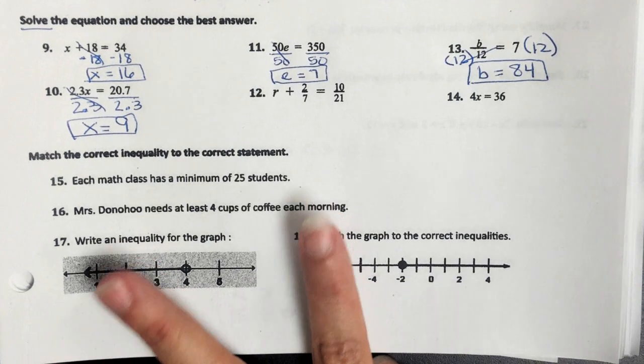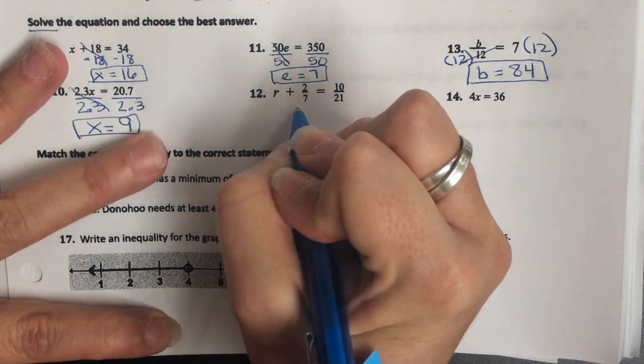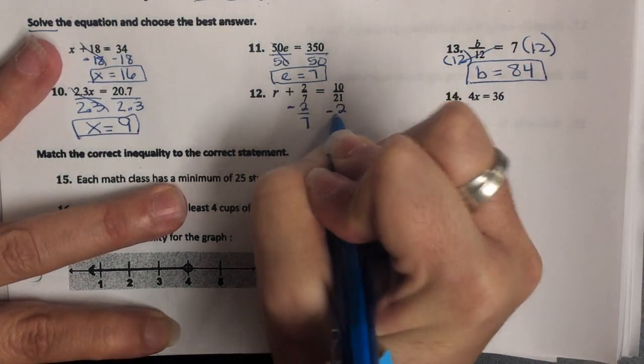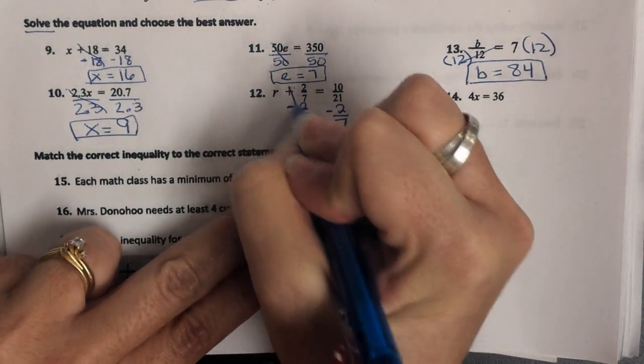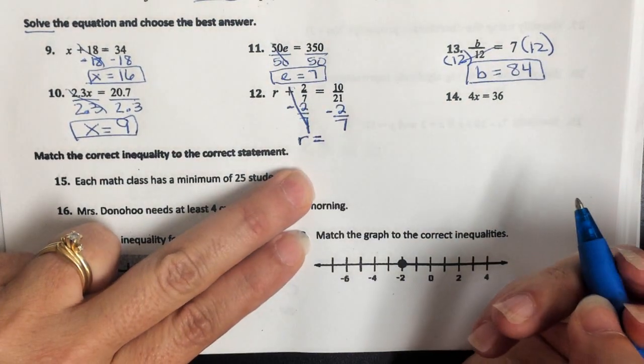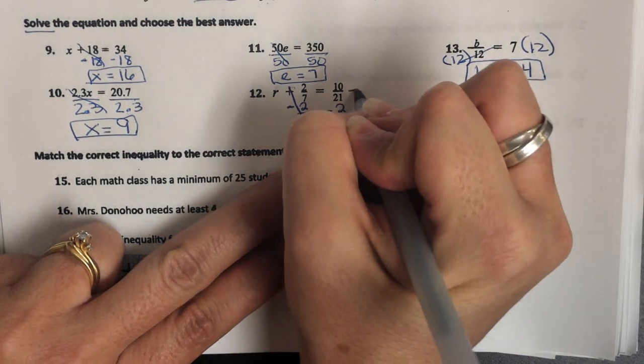You've been doing this since 4th grade. Look at it. If it's a plus 2/7, you know the opposite is minus 2/7. Now, right here, you know those disappear, leaving you with r on that side of the equation. But look at the other side. They don't have a common denominator.